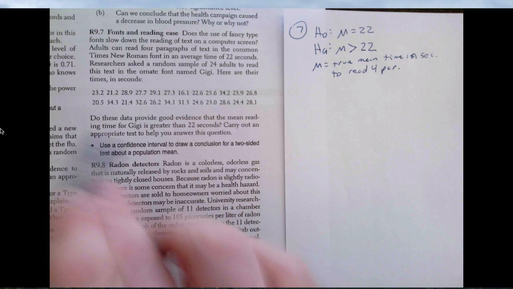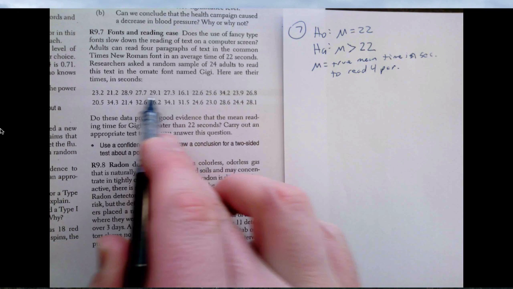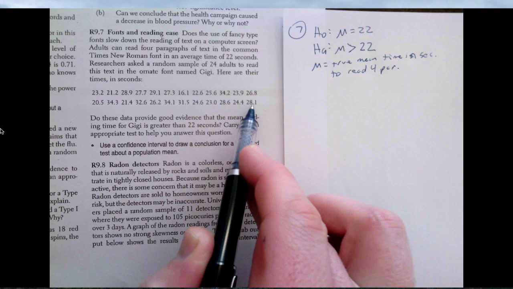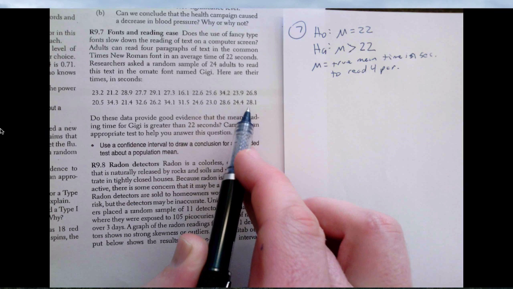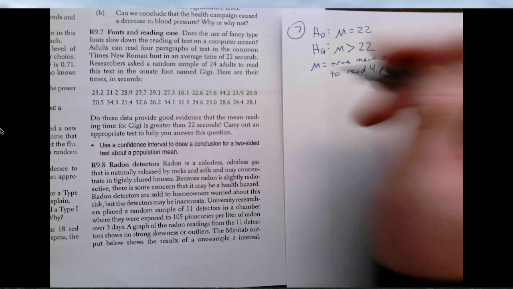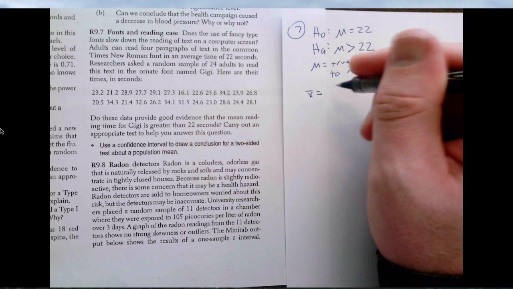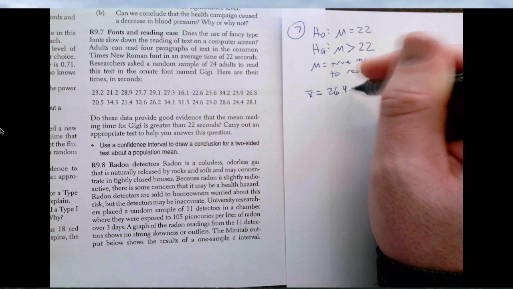Now, how do we find that? Well, all of these values, and there's 24 of them, would go into L1. So when you run those in L1, and then you run basic stats on L1 and make sure it goes in L1, we're going to find that the x bar is 26.496.